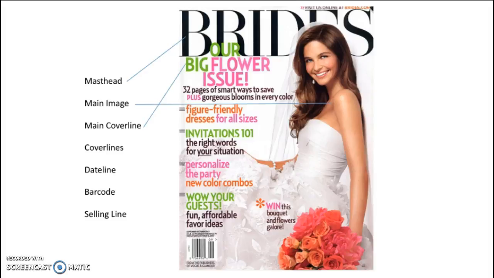Our main cover line is the big flower issue, so we can see, it's the biggest on the page. It's also located at the top. These are additional cover lines here. The date line is included here by the UPCs. It might also be up at the top in this case where it says visit us online at brides.com. You could also put that date line there, barcode, and selling line.